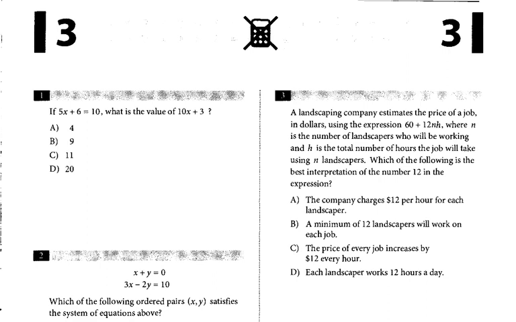For the SAT, since it's a timing test, it's very important for you to know a lot of tricks for a timing test. Let's look at number 1. If 5x plus 6 equals 10, what's the value of 10x plus 3? When you have this kind of question, don't rush to solve for x, then plug in. That will waste time. Just check.